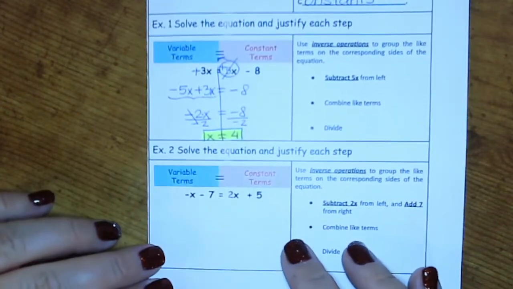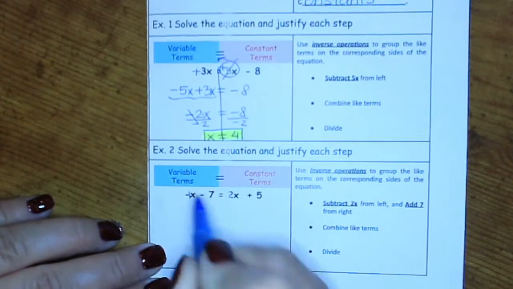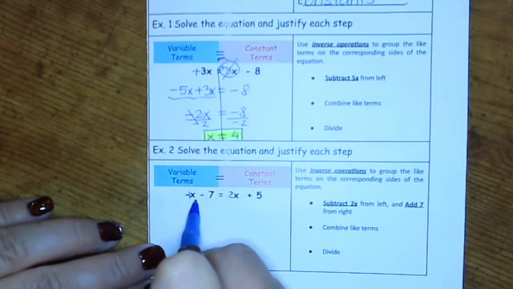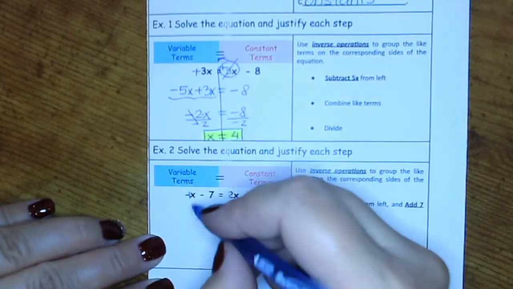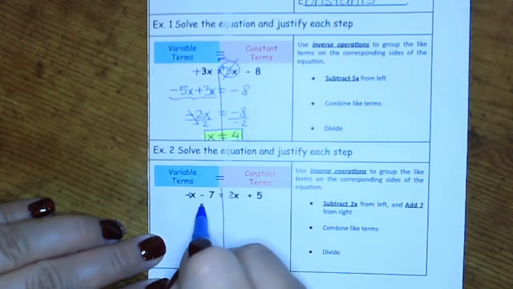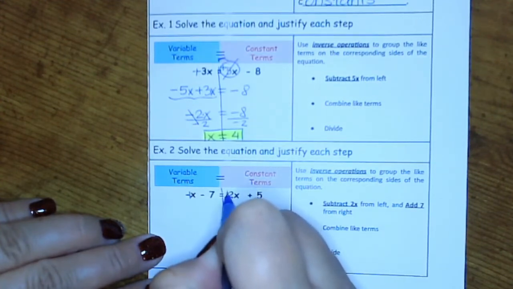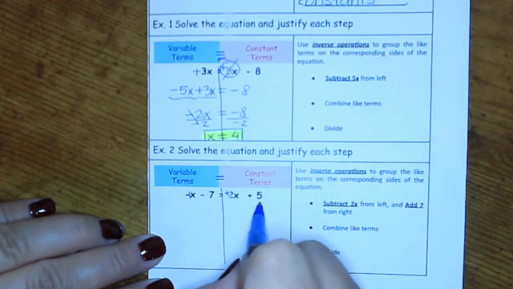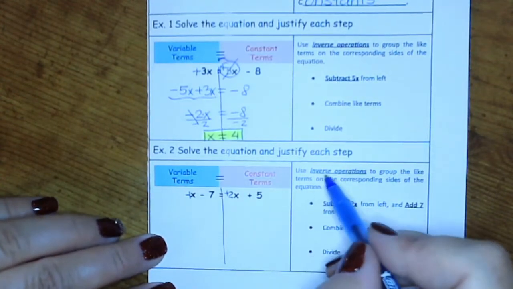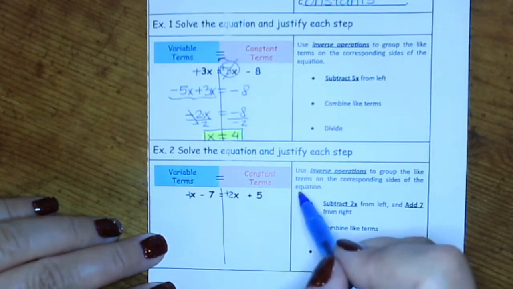Let's see another example. So I have negative 1x. Remember, if there is a hidden number, that's a negative 1 coefficient. Then I have negative 7, which is a constant. On the right-hand side, I have positive 2x. Make sure I have a sign in front, and positive 5. Use inverse operations to group the like terms on the corresponding sides of the equation.